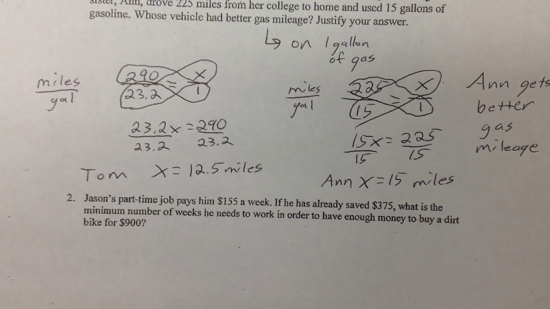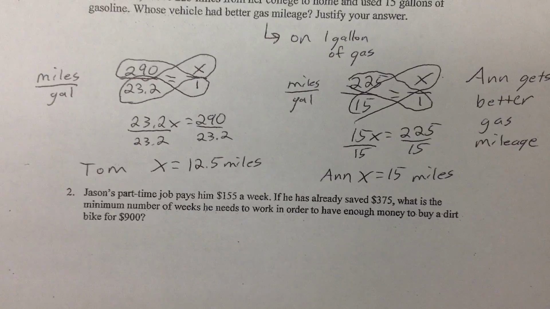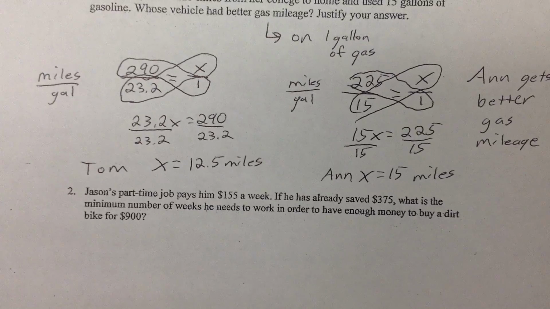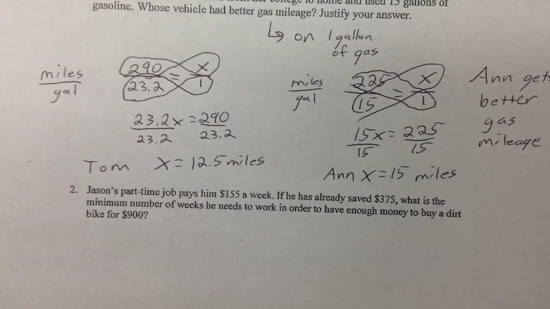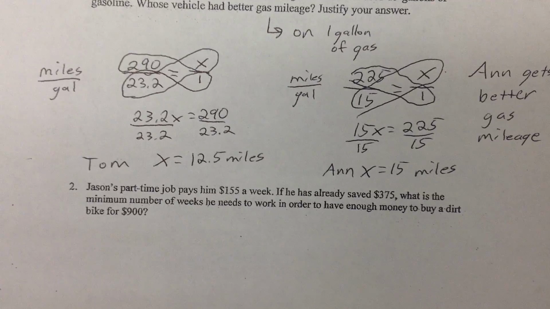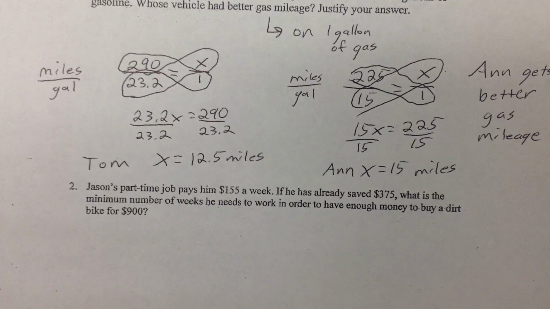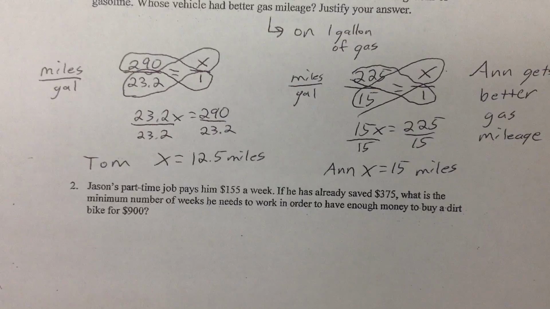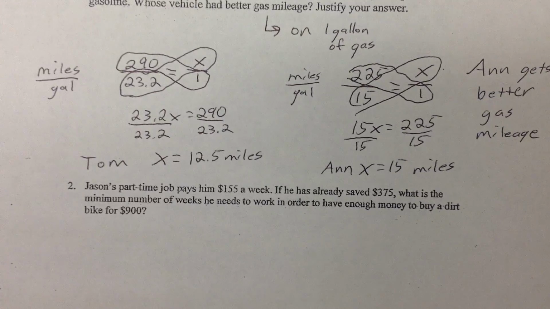Jason's part-time job pays him $155 a week. If he already has saved $375, what is the minimum number of weeks he needs to work in order to have enough money to buy a dirt bike for $900? All right, so this is kind of like those money problems where we saw a price times how many. In this one, we don't have a price, but we do know how much he makes per week. So that's going to be sort of like our price in this problem.